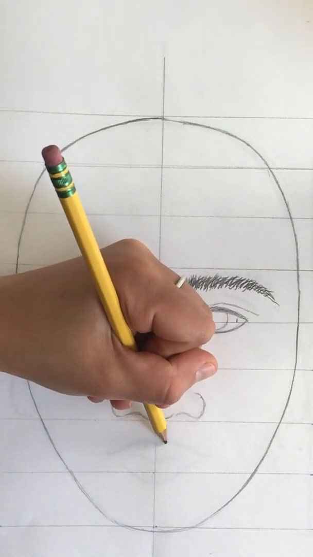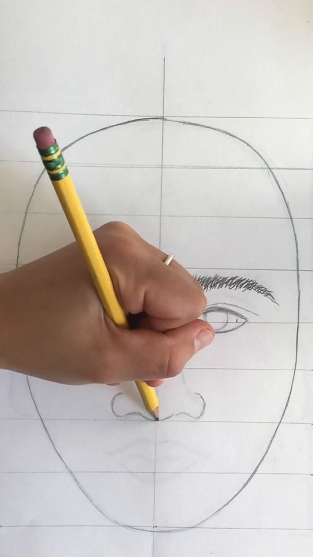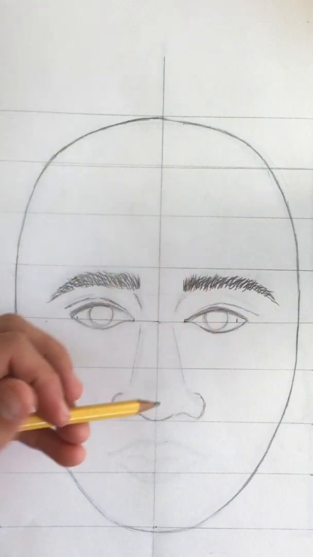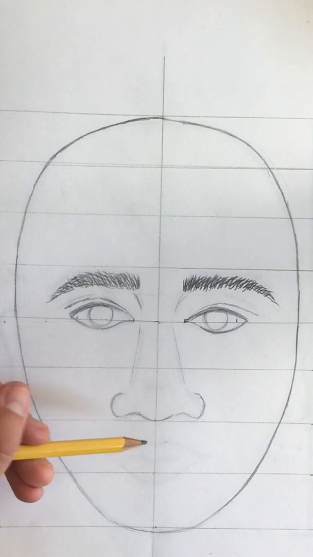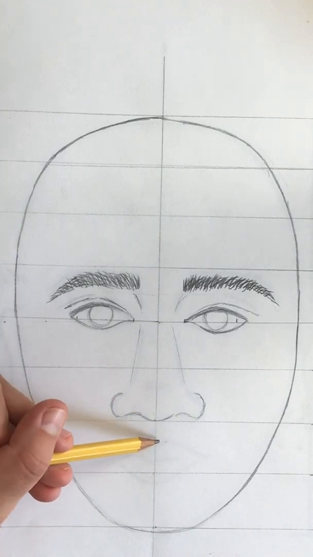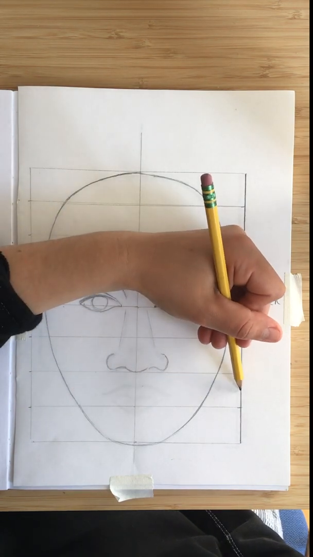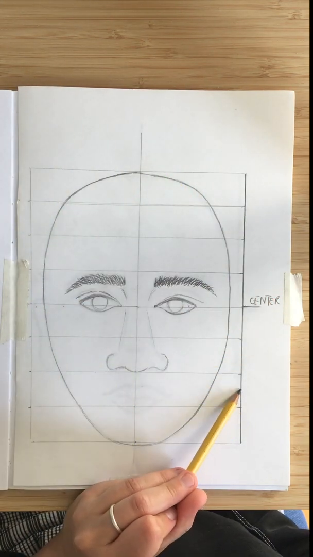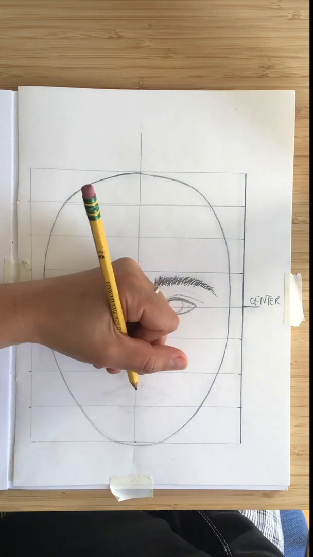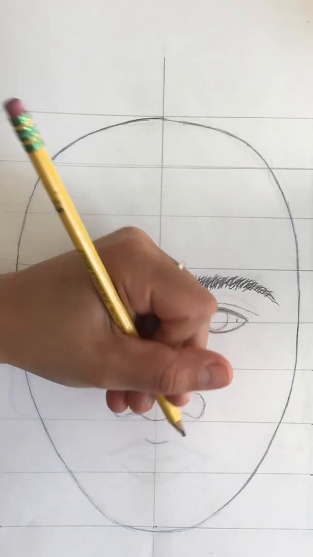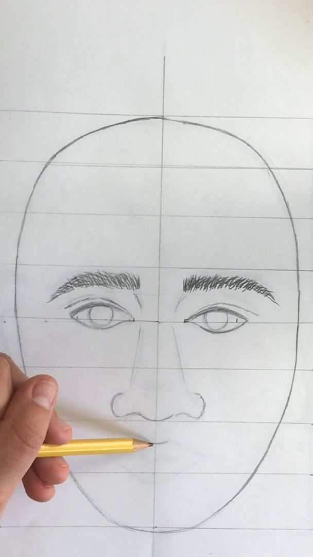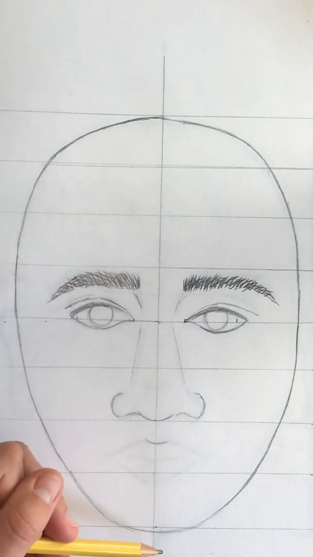So underneath the nose you can almost create a copy of this shape, but maybe slightly narrower underneath the nose, about halfway through, again, the box. And the centre of the nose and the mouth should again be following along this line.